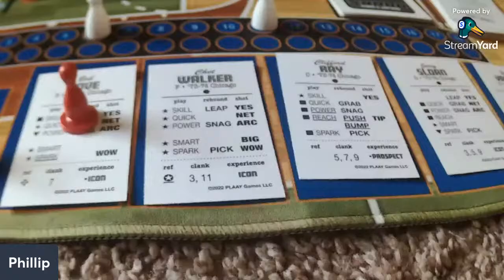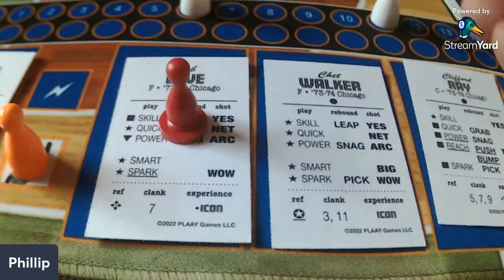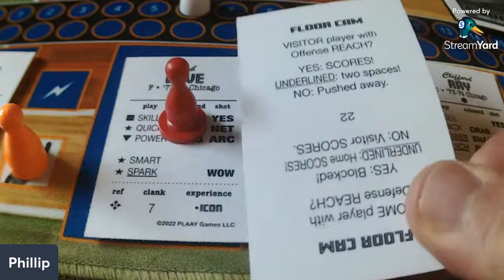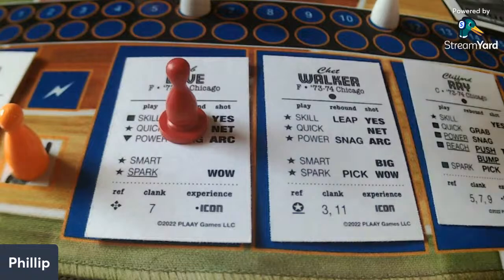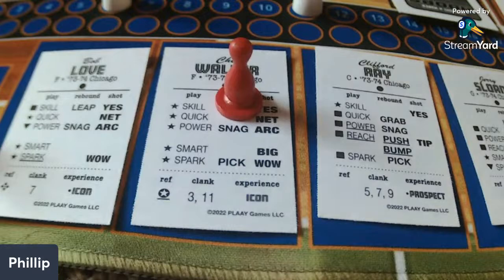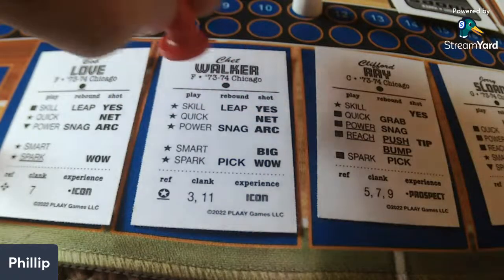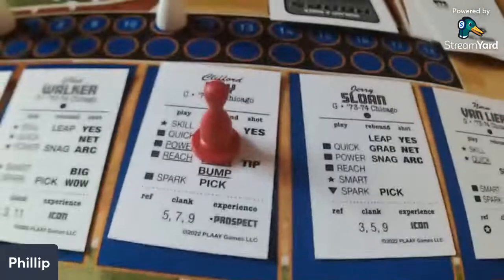All right. We go back down to the court. And we have Love and Murphy on the other side. Okay. Offensive reach for the visitor. And that is no. So Newland and Walker are our players of interest. Push for the home team. That is no. So Ray and Tomjanovich.